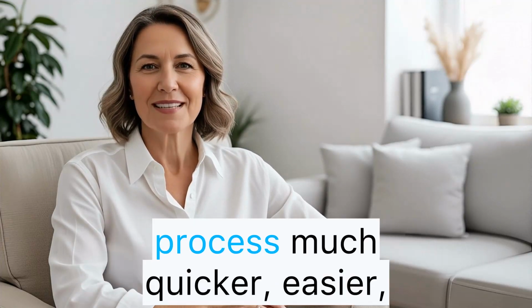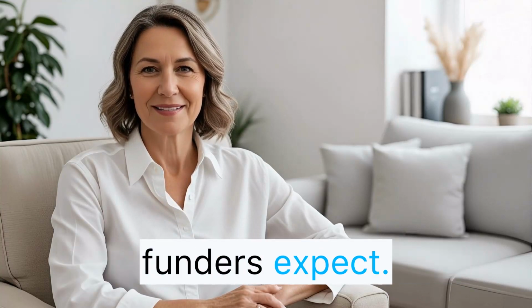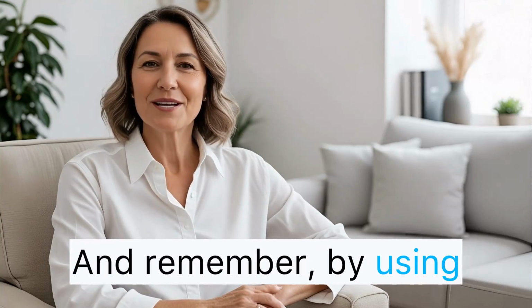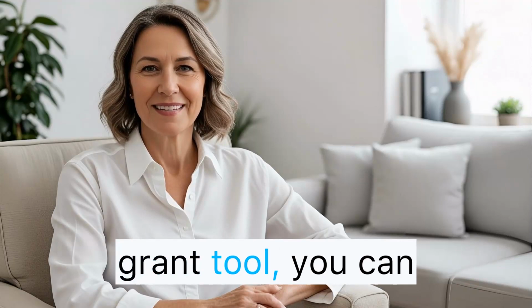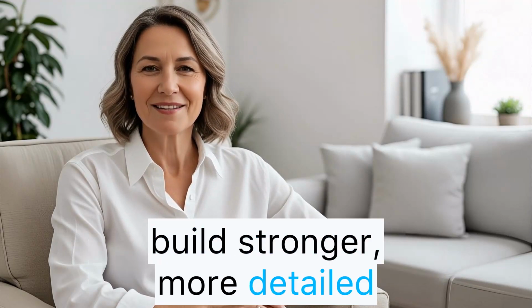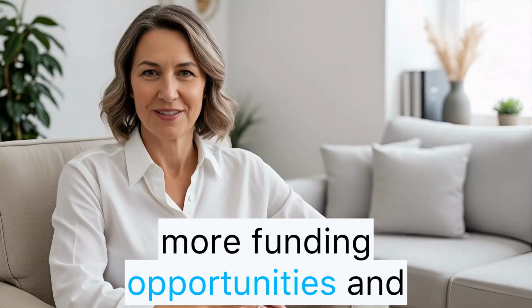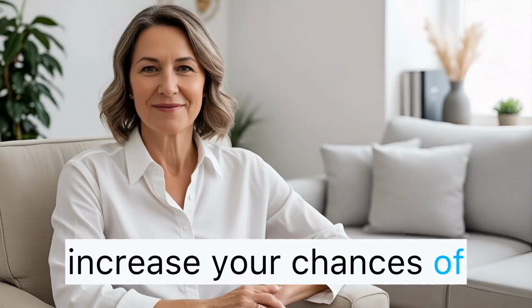This makes the whole process much quicker, easier, and far more structured, helping you present your project in a clear and professional way that funders expect. And remember, by using our planner alongside the grant tool, you can confidently apply for a wider range of grants. The planner helps you build stronger, more detailed project ideas, which means you can match with more funding opportunities and increase your chances of success.